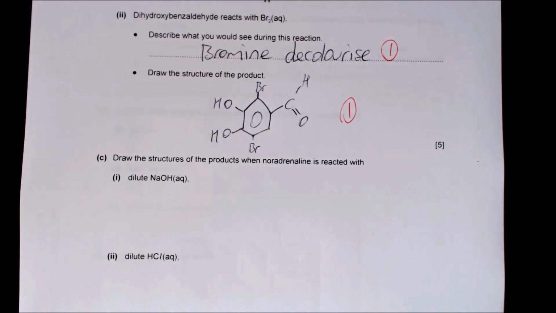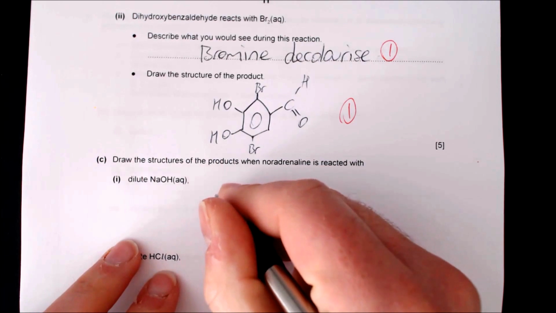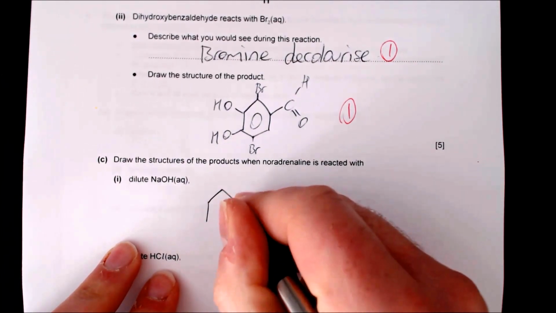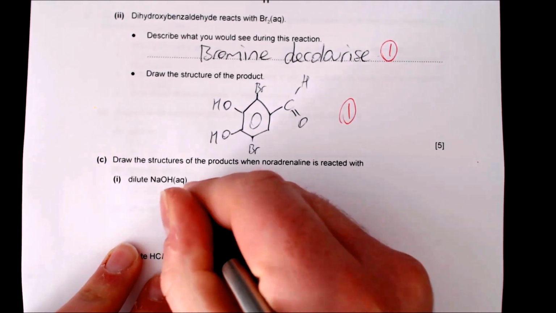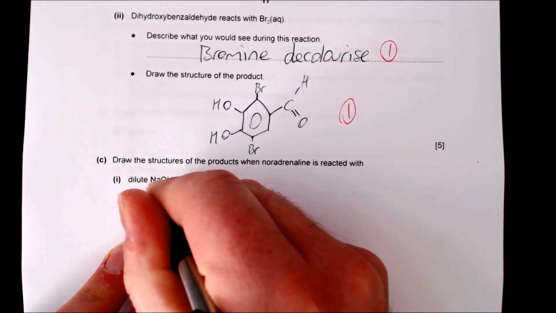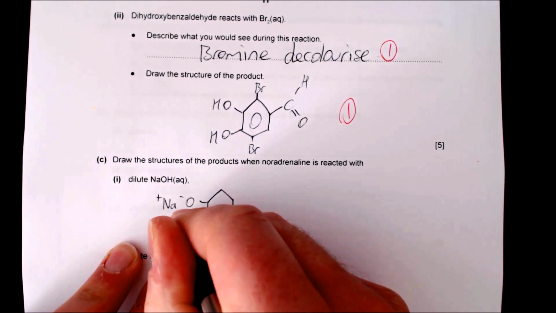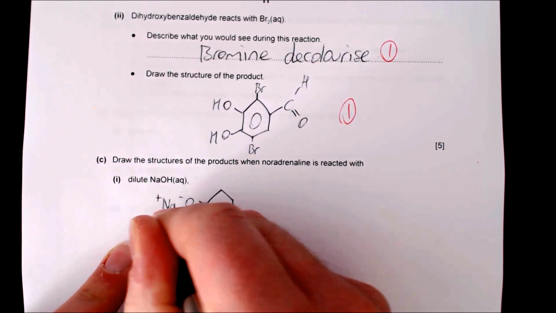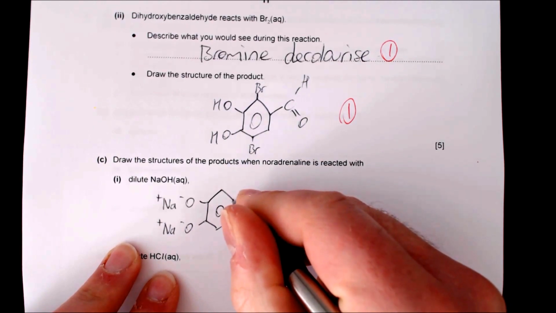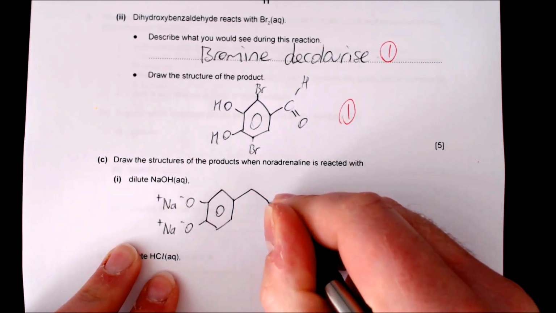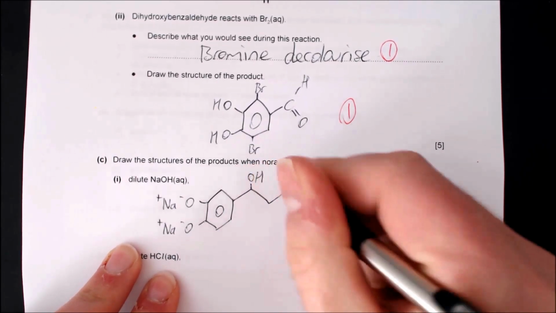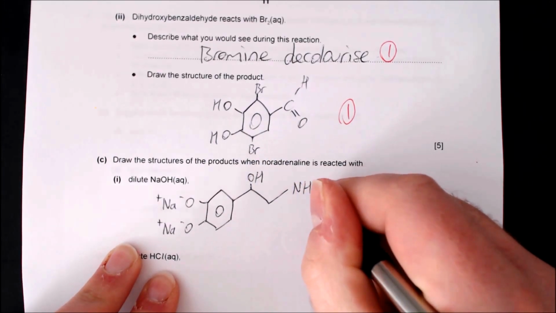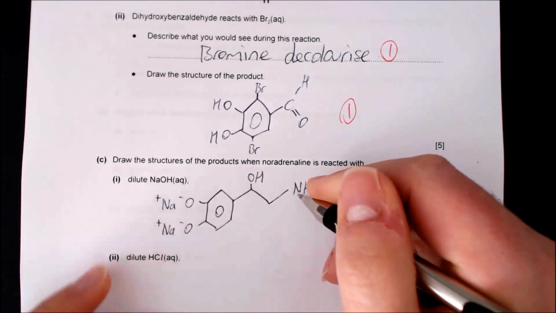So let's just write our product down. So let's draw our benzene, which is here. You have an O minus, and it's your preference really where you want to put the charges in. I just put them in to show that it looks ionic, obviously because it's ionic. And then we just have the rest of the molecule. I have an OH there, and NH2. There you go. And so that's the ones that it will react with there.